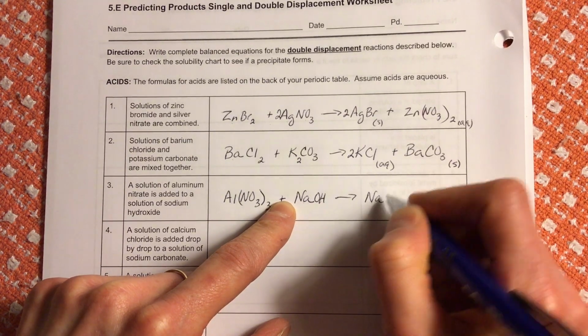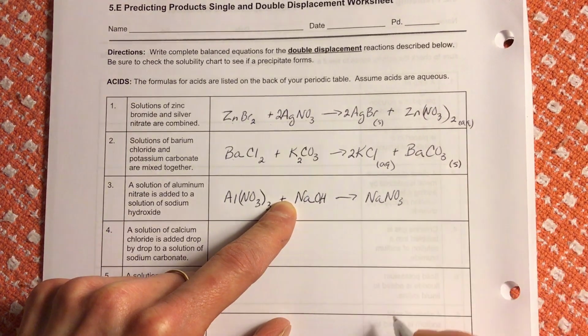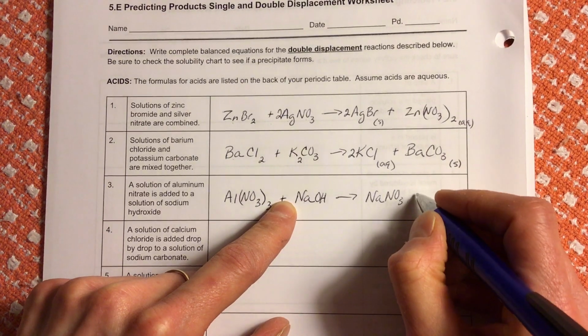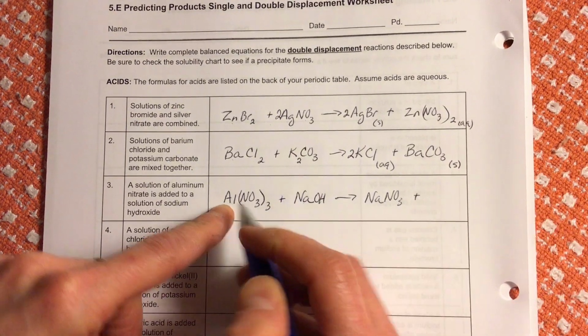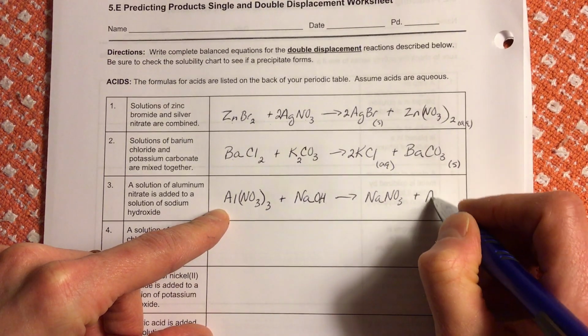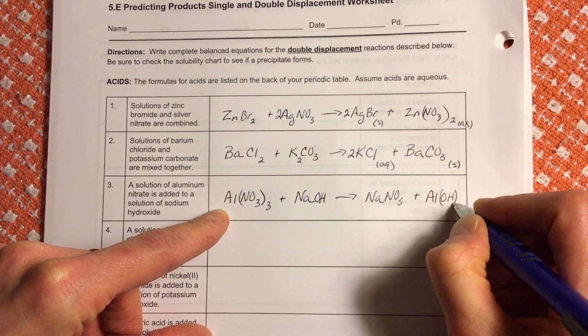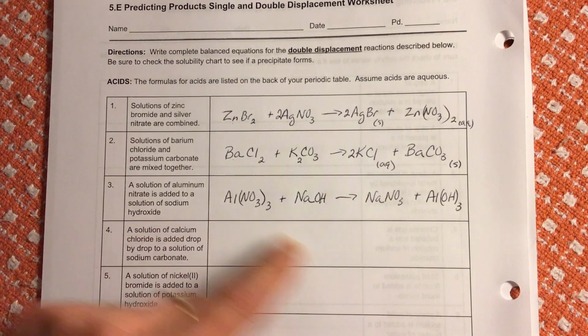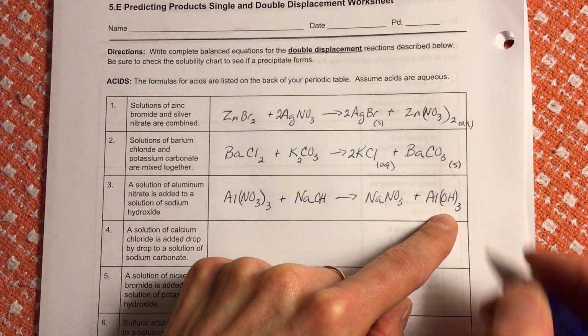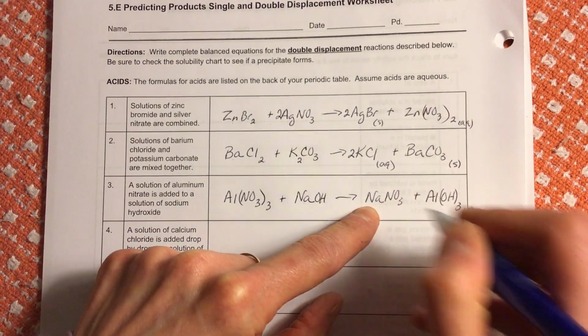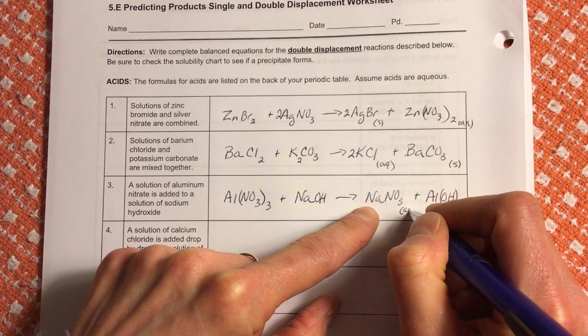Sodium is +1, NO3 is -1, so I don't need any extra subscripts. And the aluminum and the hydroxide go together. Aluminum is +3, hydroxide is -1, so I need 3 of those. Hydroxides are pretty insoluble, that's going to be our solid, and NO3 is going to be aqueous.